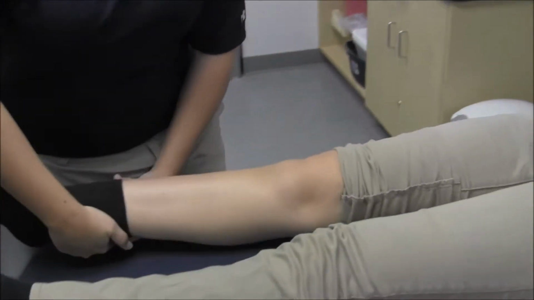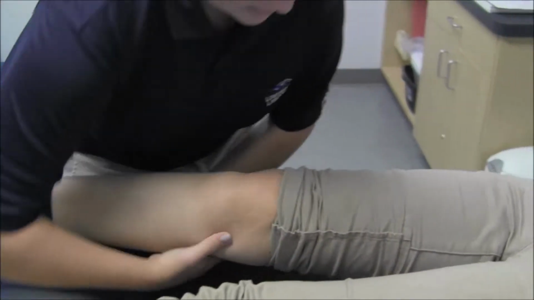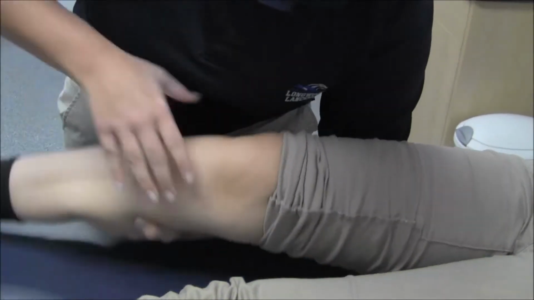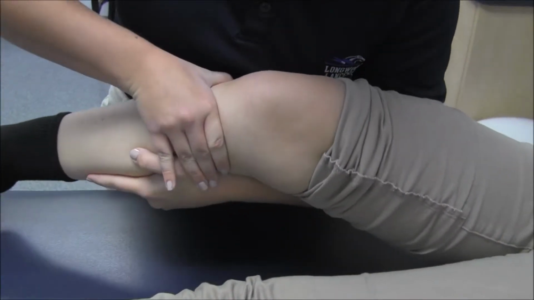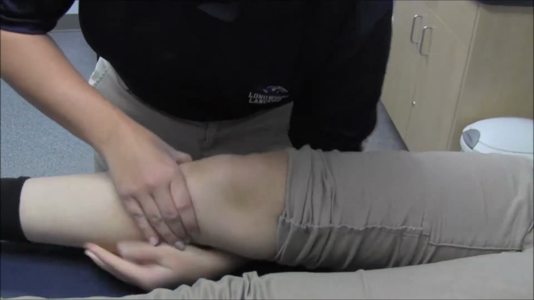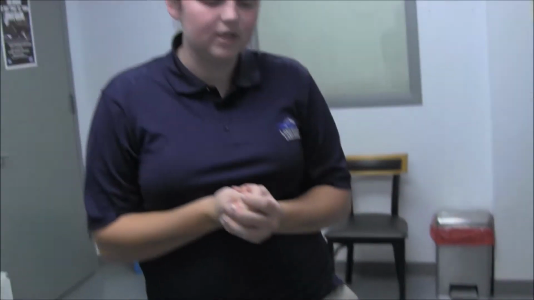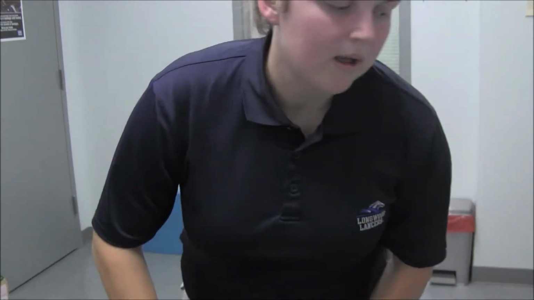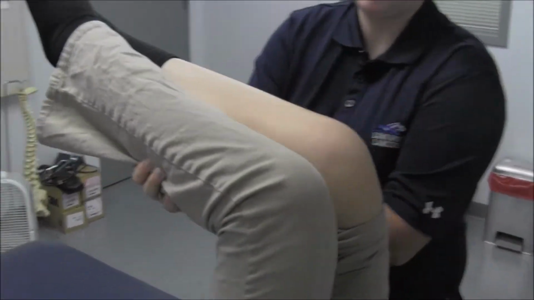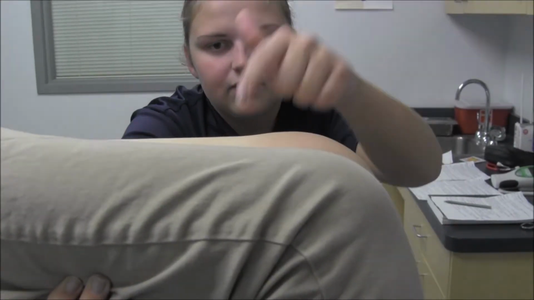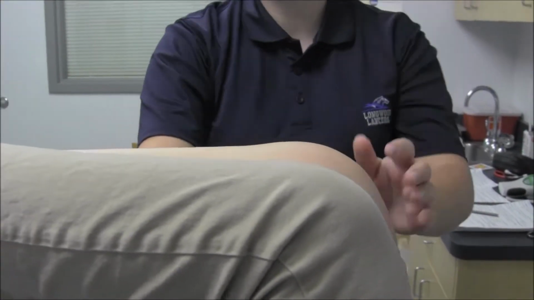And then the next one, another test for ACL, is the Lachman's. Alright, and then that's a test for ACL also. And then another test for PCL is the Godfrey 90. So I'm going to put the patient in 90 degrees, and then you're looking at the tibial tuberosity and see if it sinks down, which hers doesn't, but if it does, it's a PCL injury. And then that is all of the ACL and PCL.